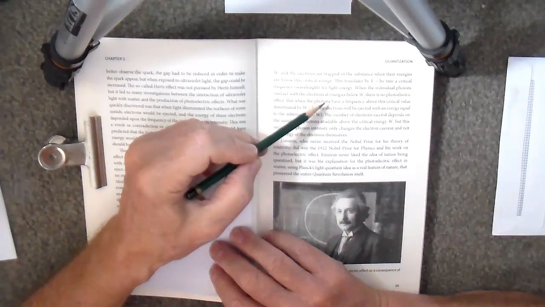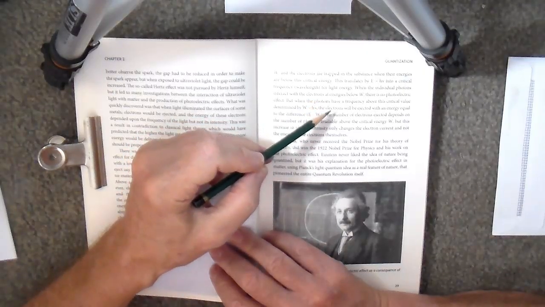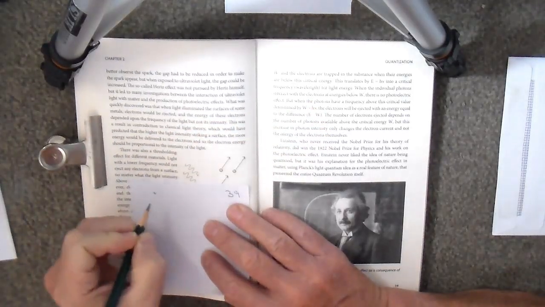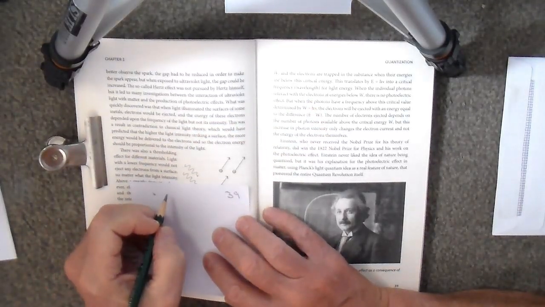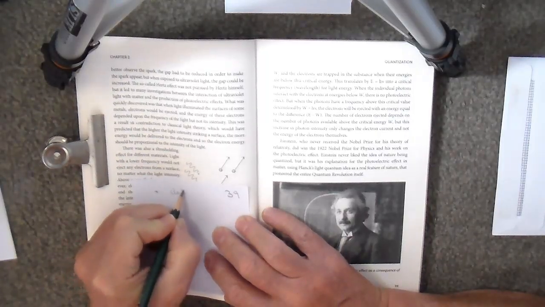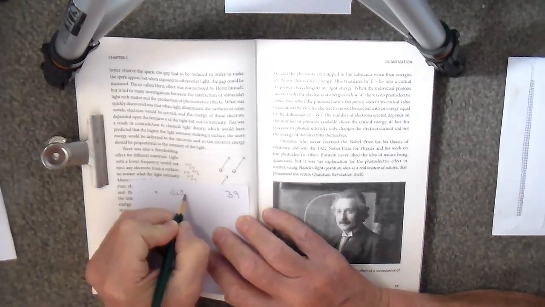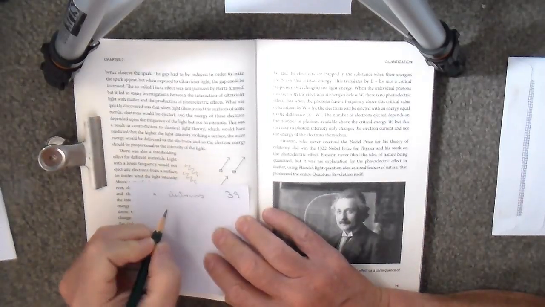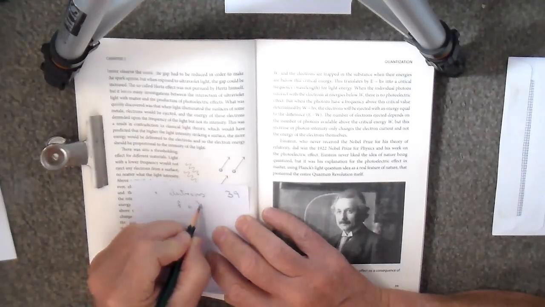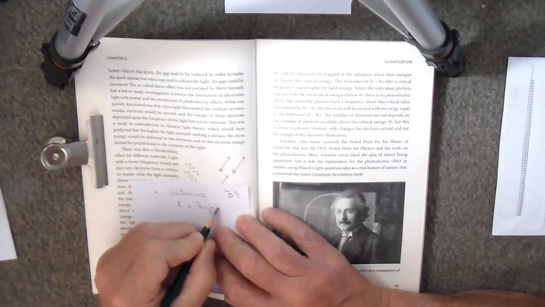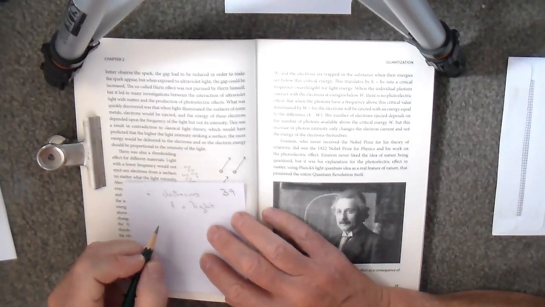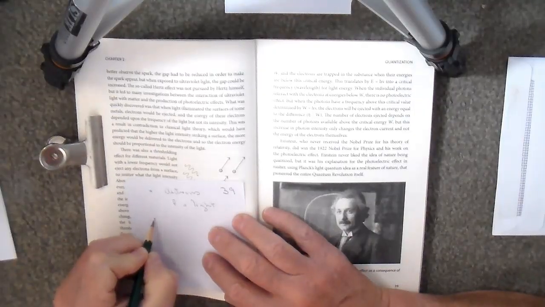Electrons, energy, individual photons. So that's electrons. Frequency of light. Energy.